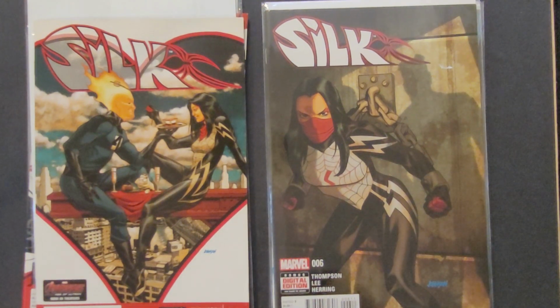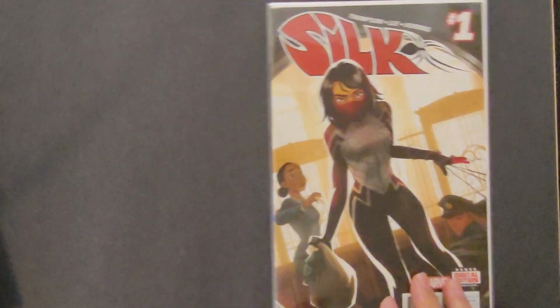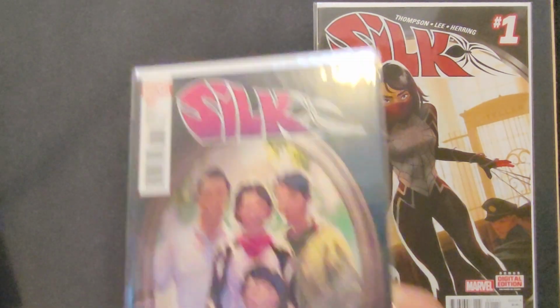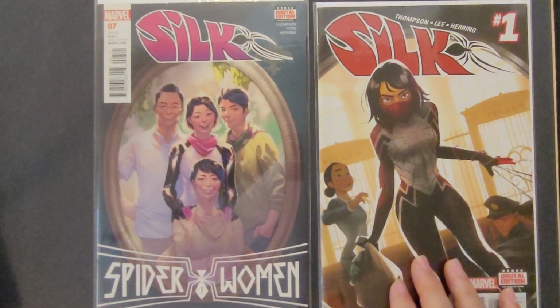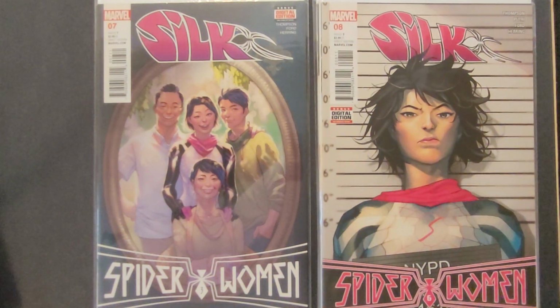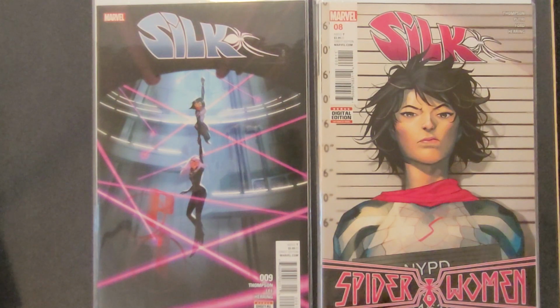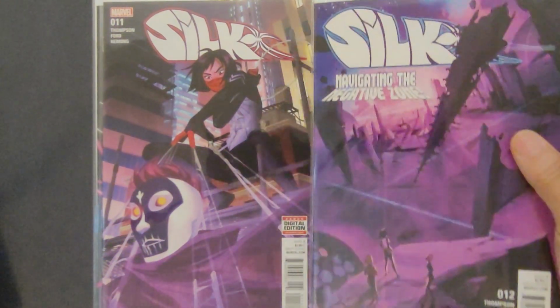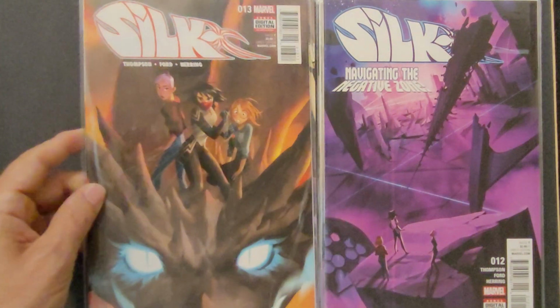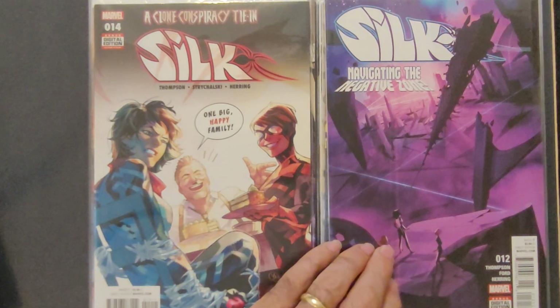And then the second series, you can just go through the initial issues. Just put that aside. This is number 1 of the second series. And number 7. Number 8. Number 9. These are great covers, actually. Number 10. Number 11. 12. 13. And 14 is the last one I have up to date. All right, so to this date, I should say.